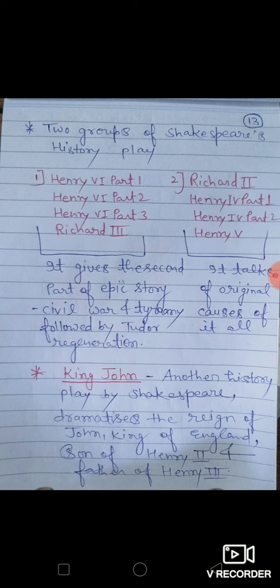Tudor regeneration. We'll talk of the word Tudor later because it is coming again and again. So we'll have to understand what Tudor is all about. When we talk of this second group that consists of Richard II, Henry IV Part 1, Henry IV Part 2 and Henry V, it talks of original causes of it all.